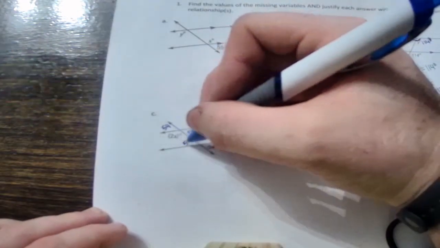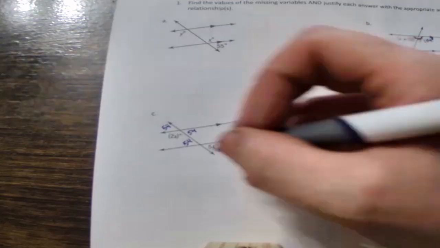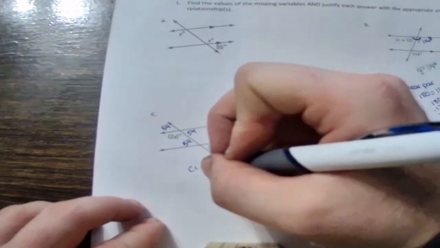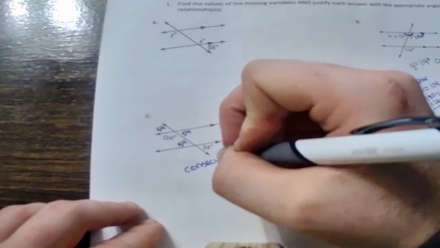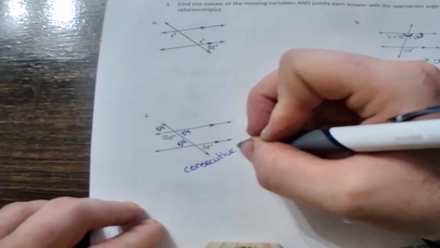Now that I have that, it might be a little bit easier to find something. So let's say I looked at the two inside. The two inside could be consecutive interior. Now, consecutive interior, if you look on your foldable on the page before, we're told that they are supplementary.